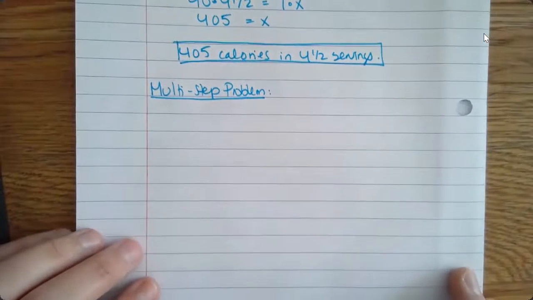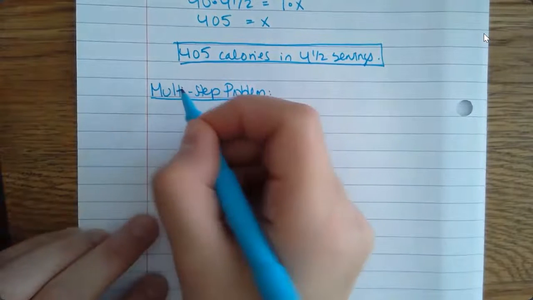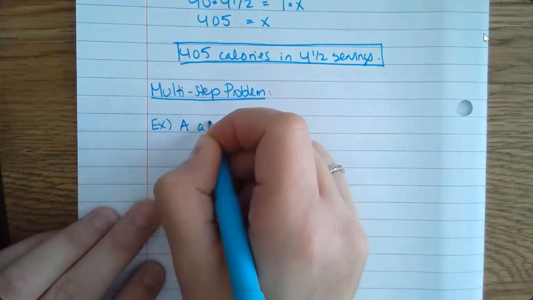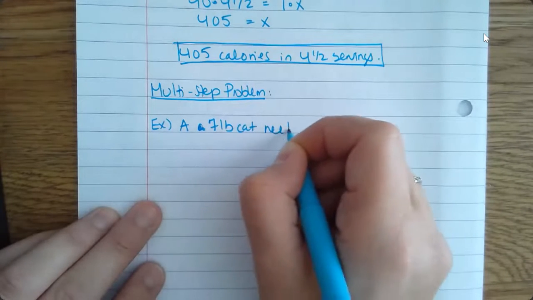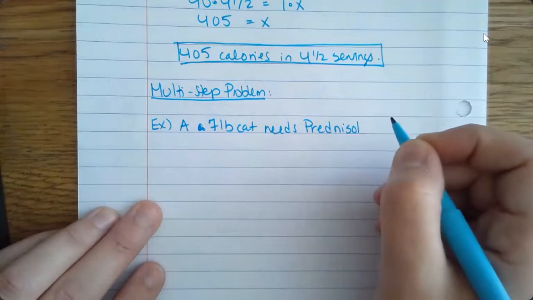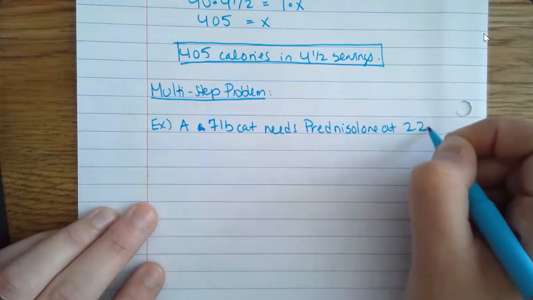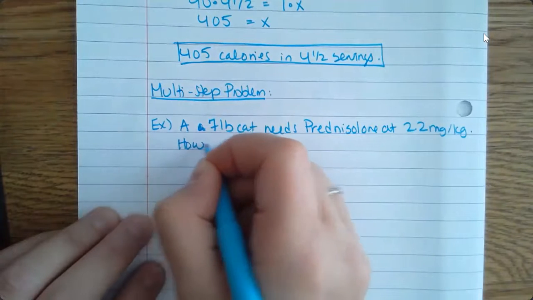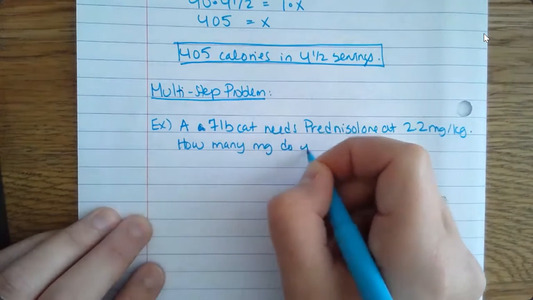Okay, so to wrap up here, I want to just look at some multi-step problems that we can do with proportions. So let's look at an example. Let's say a 7-pound cat needs, was it prednisolone, at 2.2 milligrams per kilogram. And we want to know how many milligrams do you need?